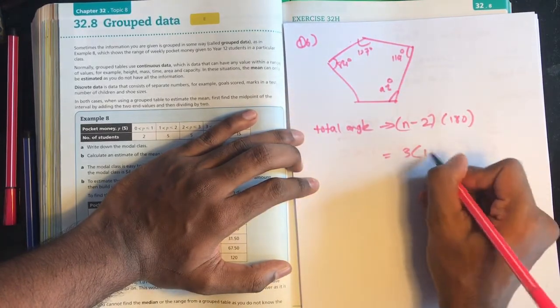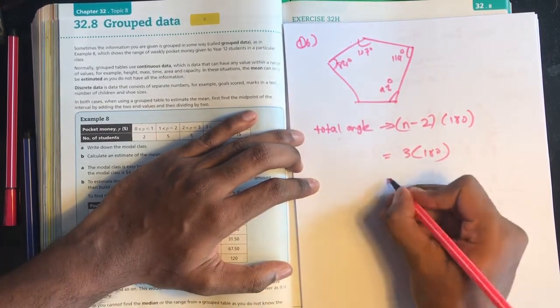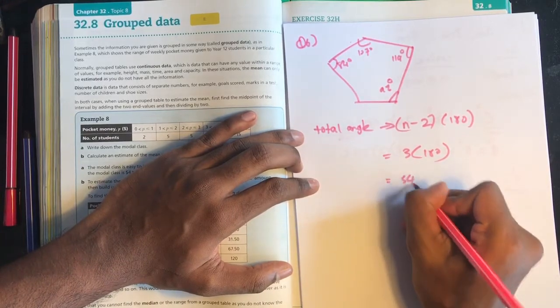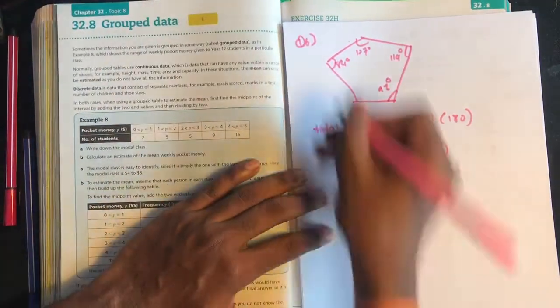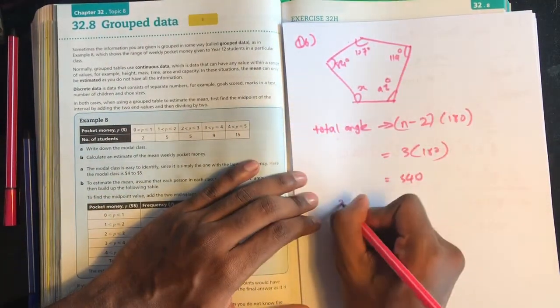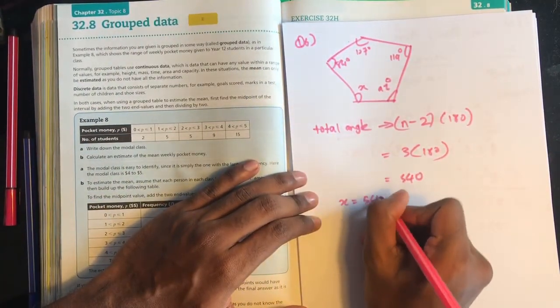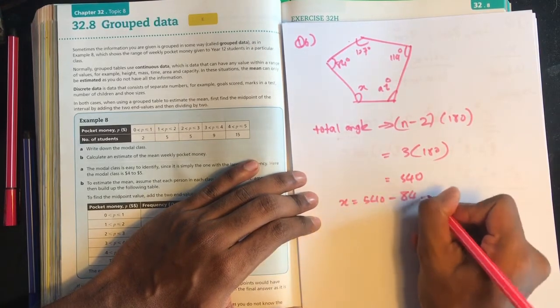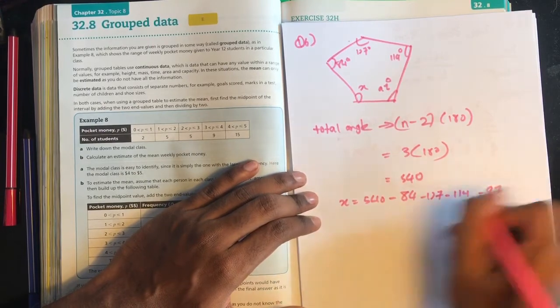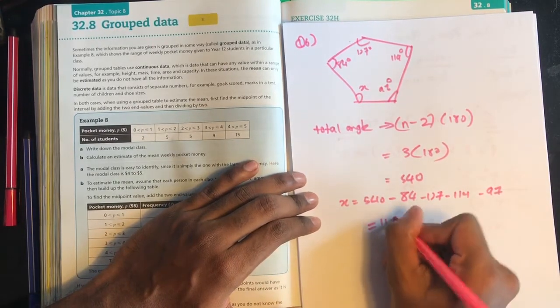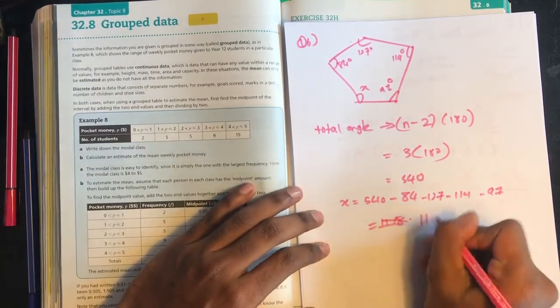So that means 3 times 180, which gives you 540. So we know the total angle will be 540. To find the missing one, you minus all of the remaining angles, and then you will get directly 118.